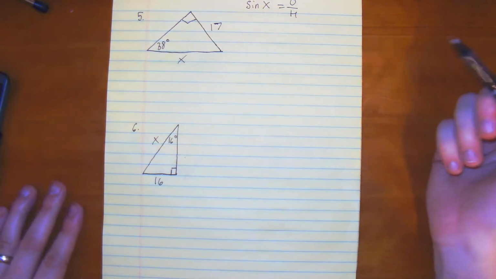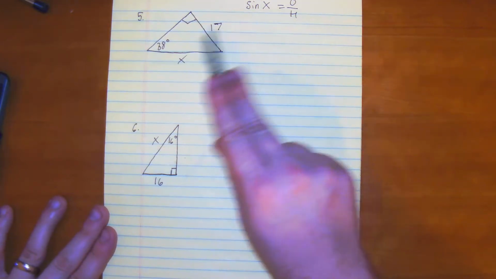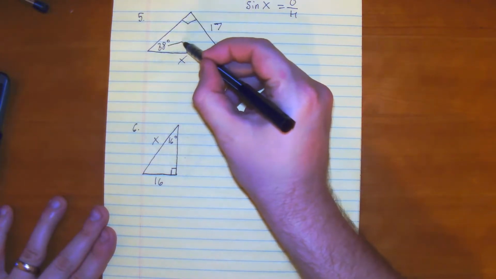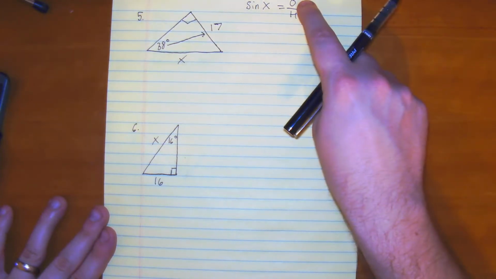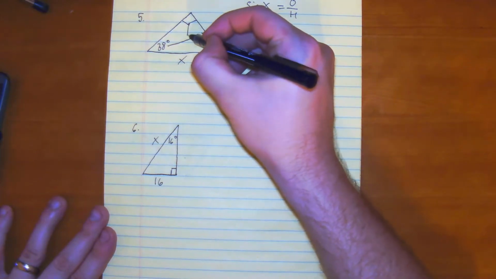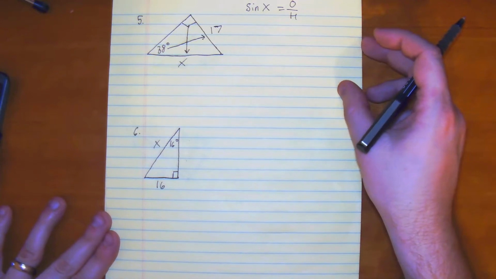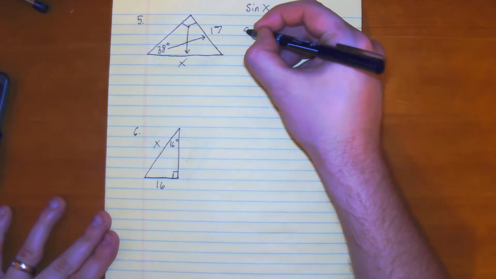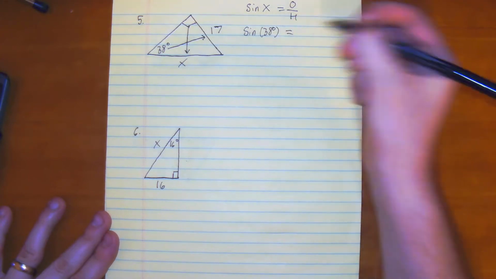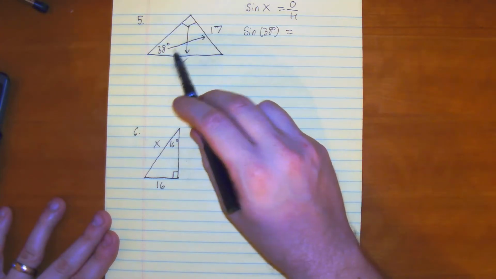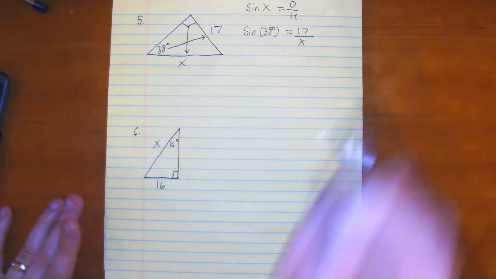To make sure that we are following this ratio, I'm going to put my pen on 38 degrees and draw an arrow. Okay, so I do have an opposite like I needed, and across from the right angle is the hypotenuse, so I do have everything to satisfy this function. So the sine of 38 degrees is equal to the opposite, 17, over x.